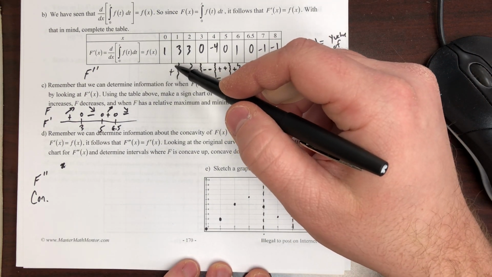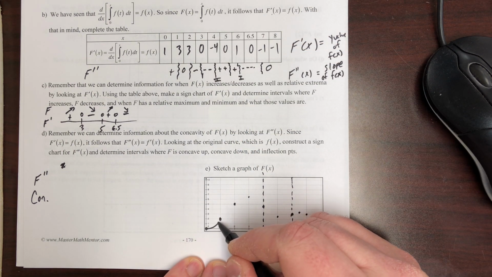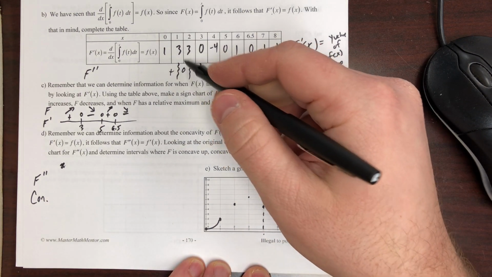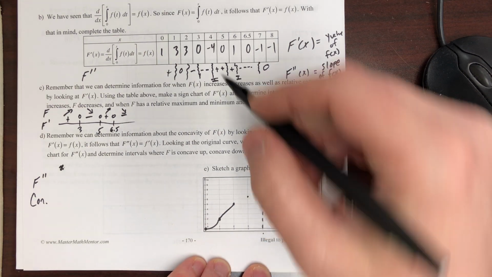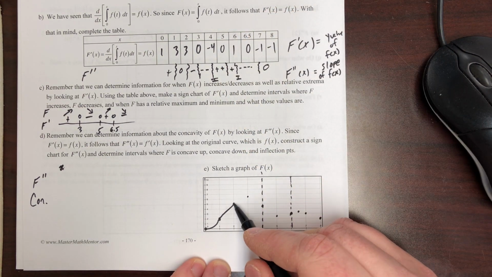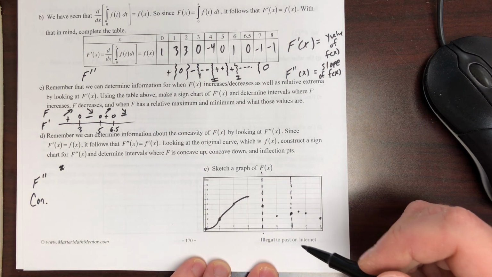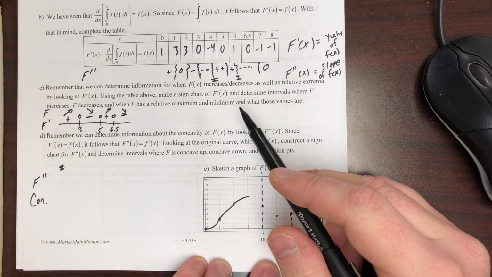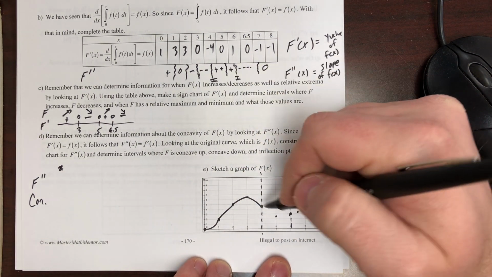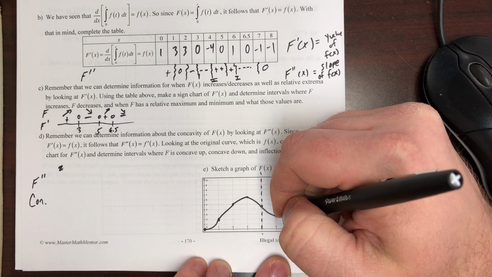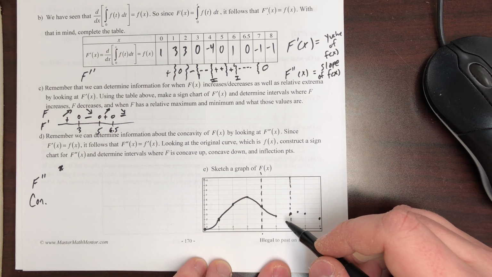So from 0 to 1, we have concave up, so it needs to look like a cup. From 1 to 2, we have no concavity, so it needs to be flat. From 2 to 3, we have negative concavity, so it needs to be concave down. Then from 3 to 4, still concave down. And then look at that, there's a perfect inflection point for us. So concave down to concave up. At 5, we are still concave up.